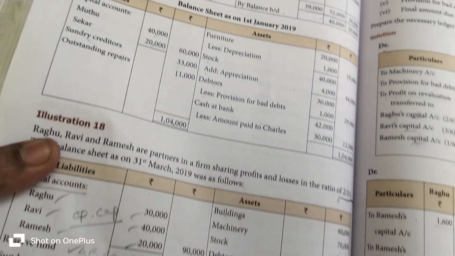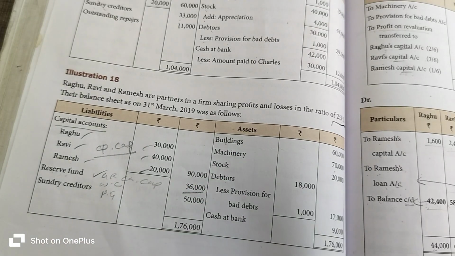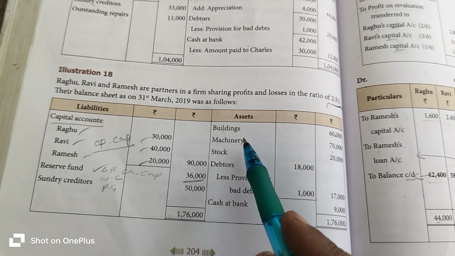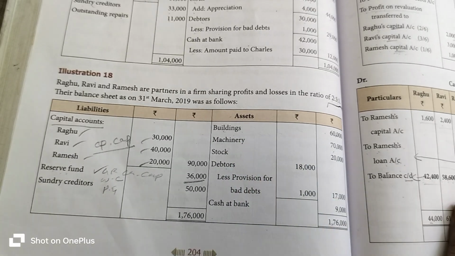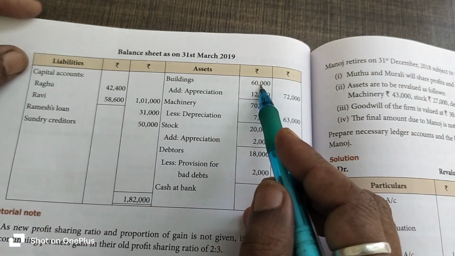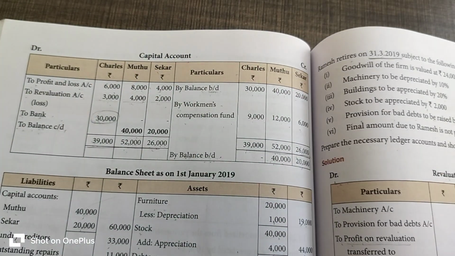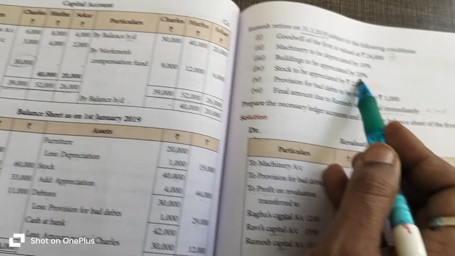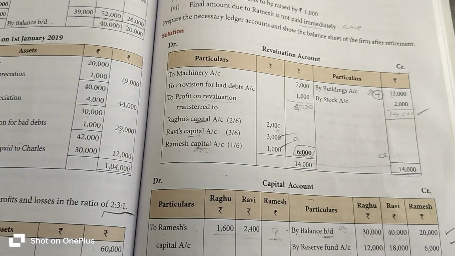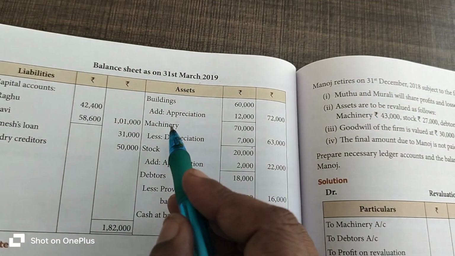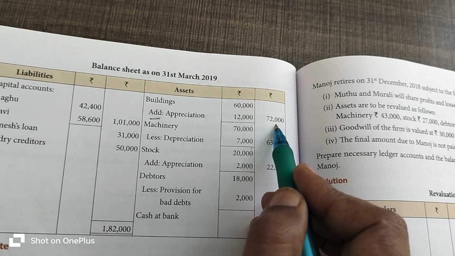So first we take the balance sheet items from the old balance sheet. First you prepare the asset side. Buildings value 60,000 rupees enters in the inner amount column because buildings have an adjustment. Building value is appreciated by 20%, which means an increase, so it is added. 20% is 12,000 rupees. With 60,000 you will get 72,000 rupees.